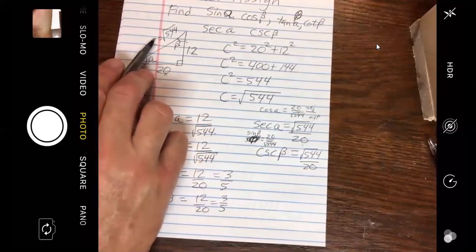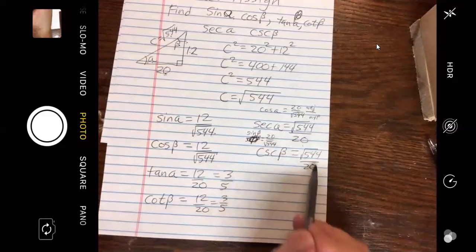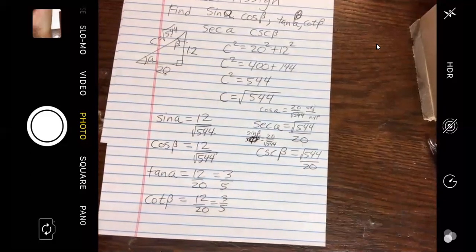So cosecant flips that. And yeah, these two do come out identical. Once you see it done, it's not that hard, but if you're not used to it, it does look like a lot of gibberish.